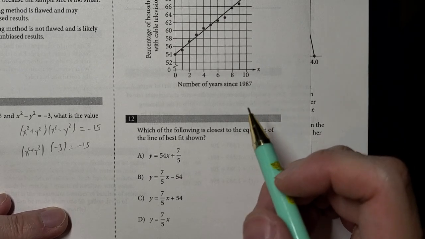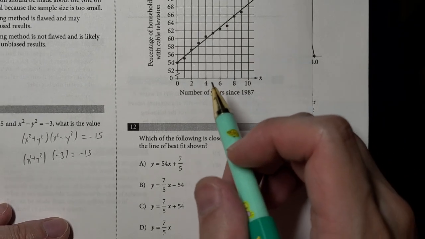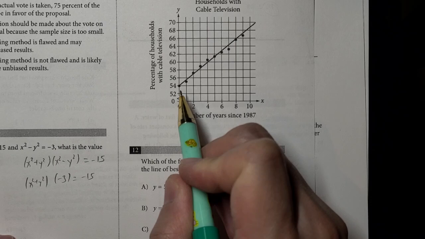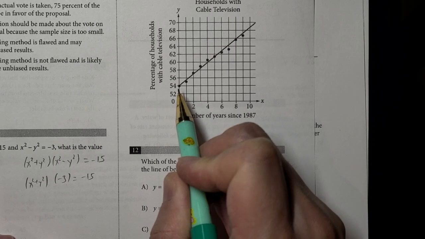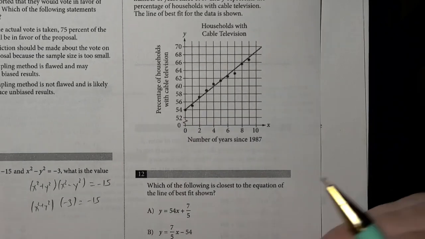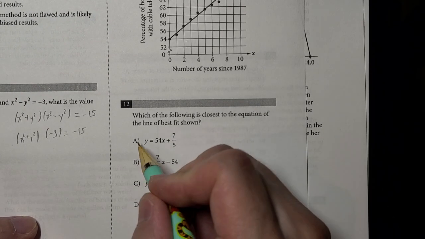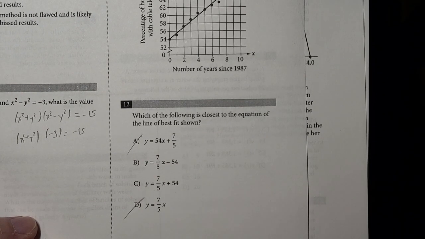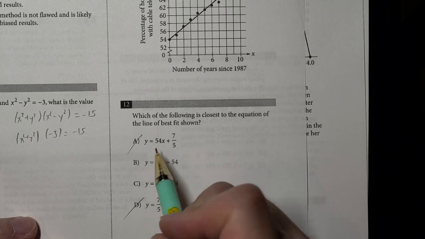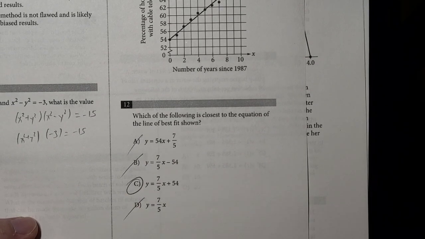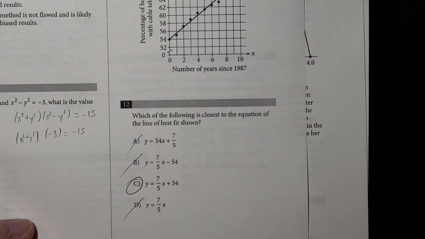Okay. So the y-intercept looks like it's 54. Okay? So when x is 0, y should be 54. Not the case here, not the case here. Okay? And not the case here. So answer is C, right off the bat right there.